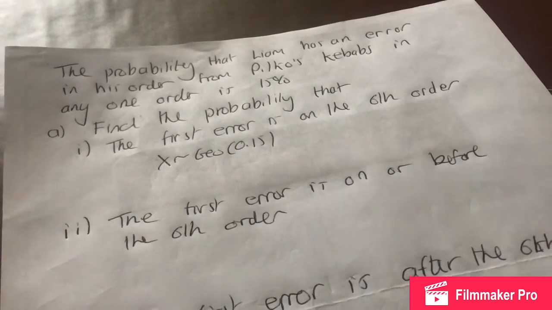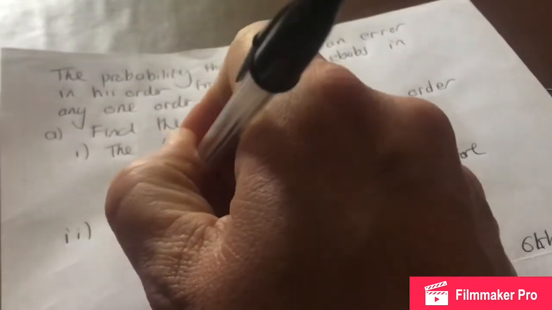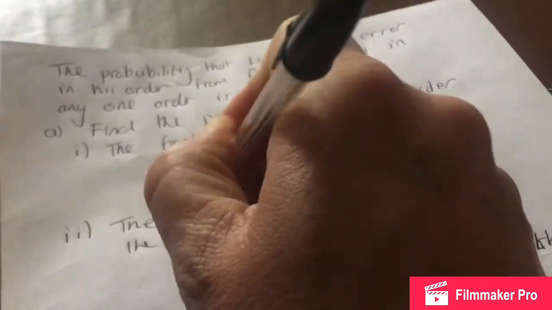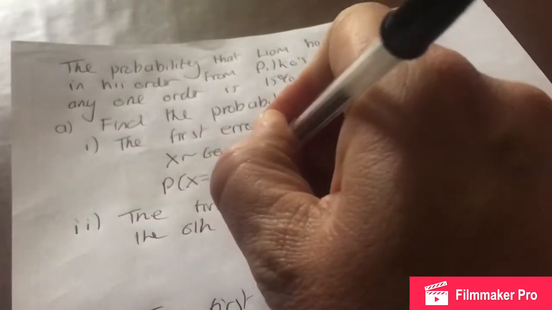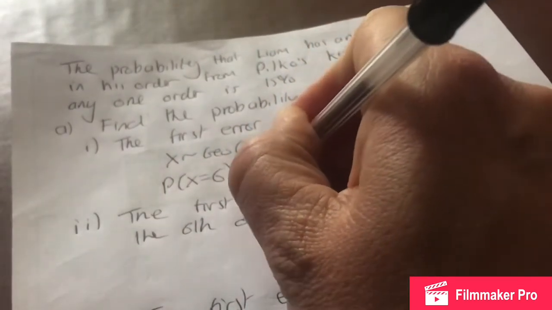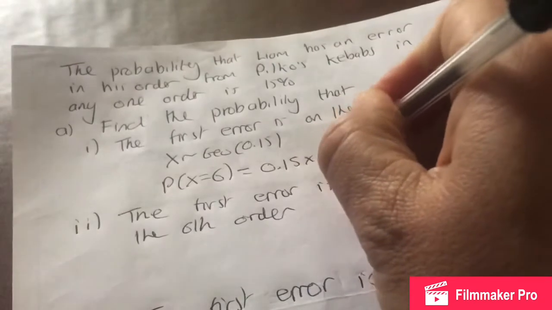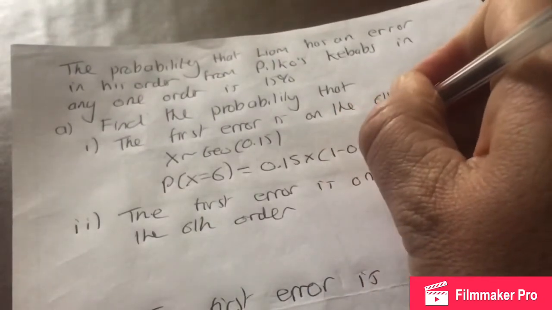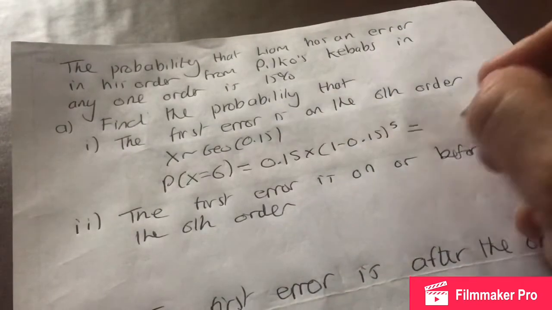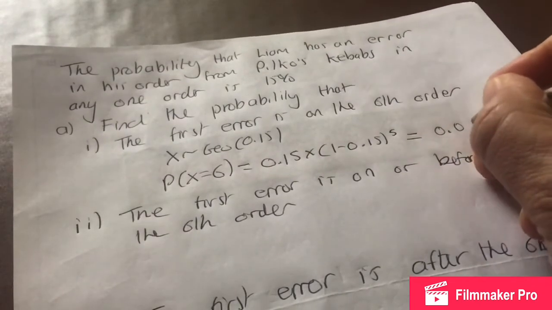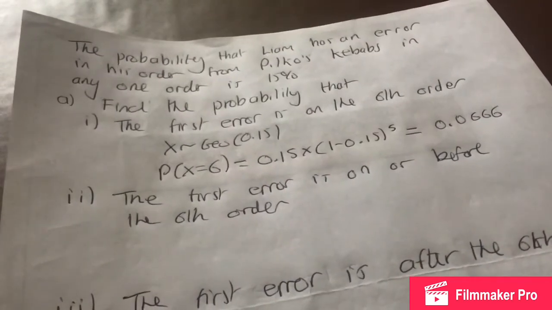In the mark scheme, they always say, yep, you can have a mark for recognising what you're doing, as long as you write it in the right way. Even if you get everything else wrong, you've got a nice little mark there. Well, I'm working out the probability that X equals 6. 6 is the first instance of an error. So there's my 0.15 for the one success, but preceding that, I've got my 5 failures, or my 5 error-free orders, so 0.85 to the power 5. I stick that in the calculator, and I get a spooky number, 0.0666 to 3 significant figures. That wasn't deliberate, it's just what came up when I made the question.